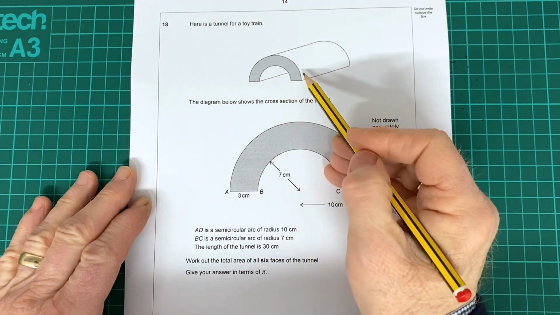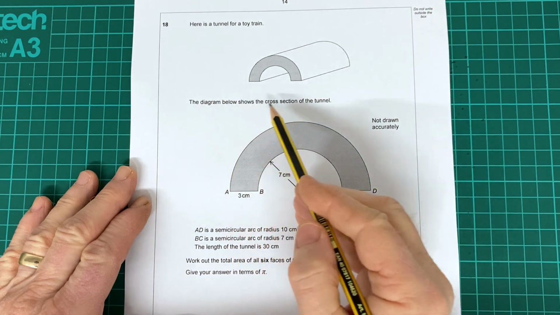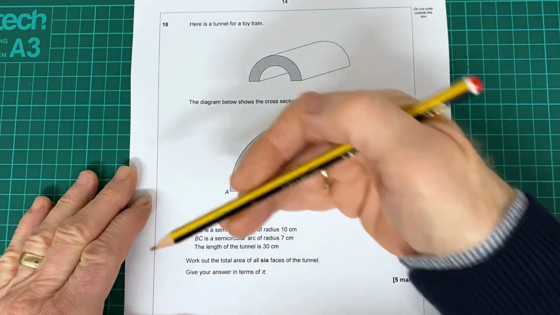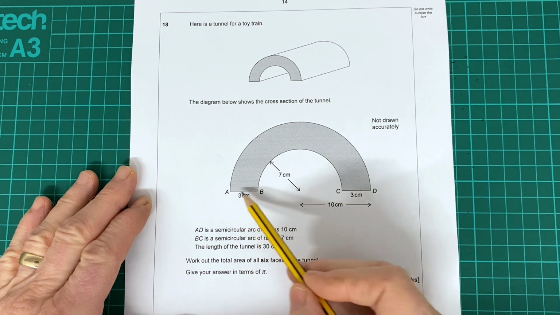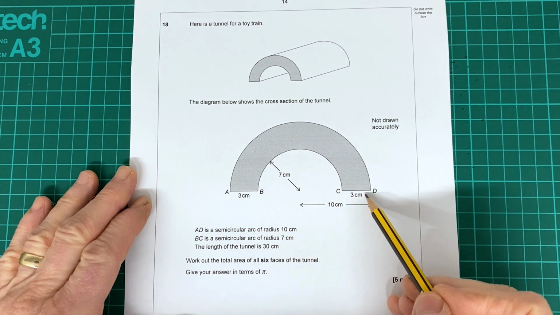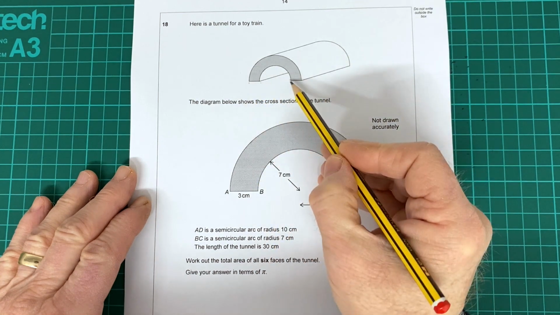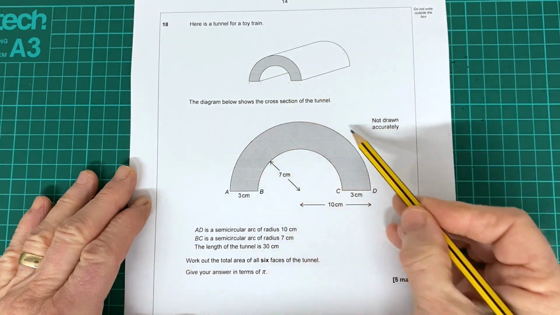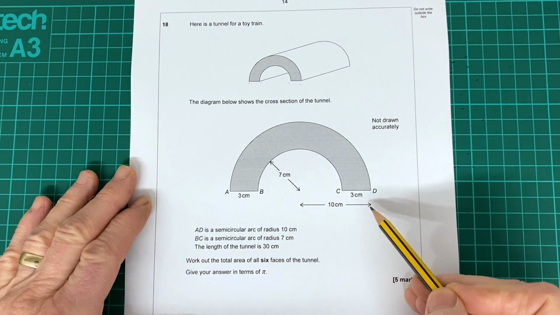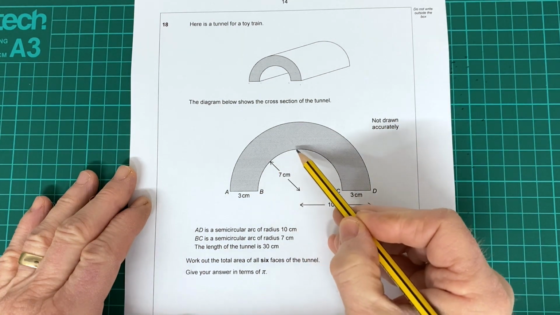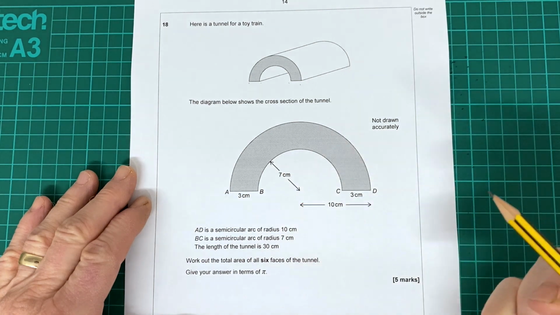Here is a tunnel for a toy train. The diagram below shows the cross-section of the tunnel, so what the end of it looks like. And you can see they've labelled it A, B across there and C, D across there. So that's A, B, C, D. And that outer arc, that outer semicircle, has a radius of 10 centimetres. The inner semicircle has a radius of 7 centimetres.